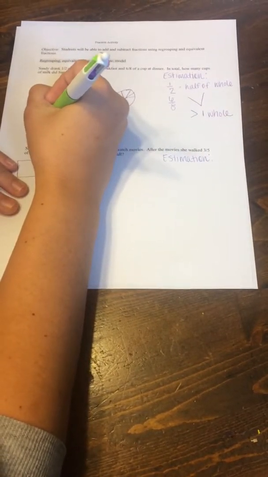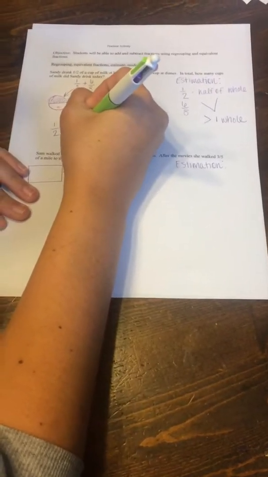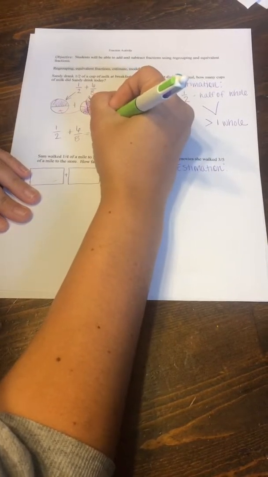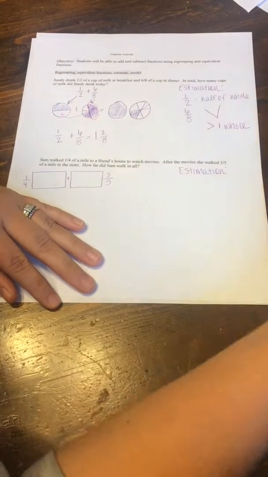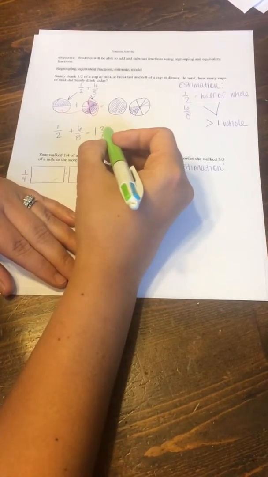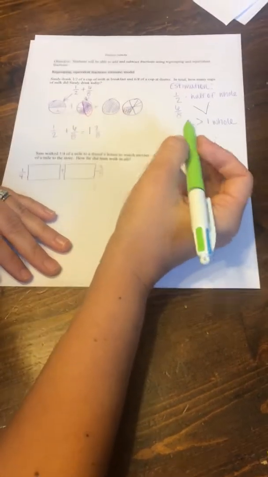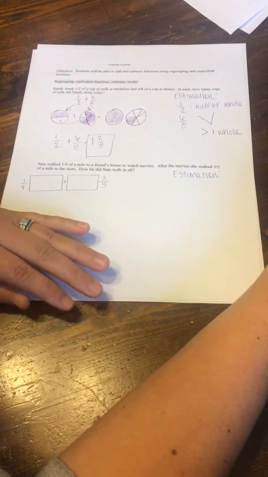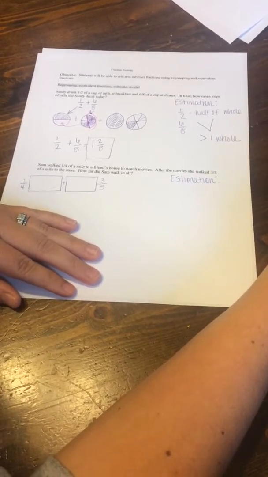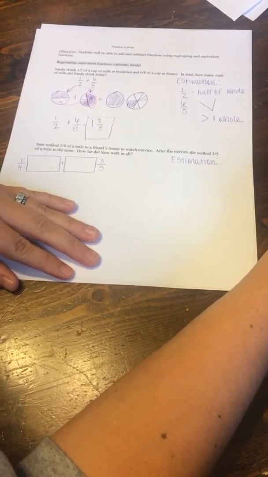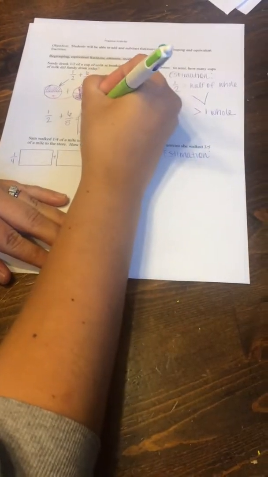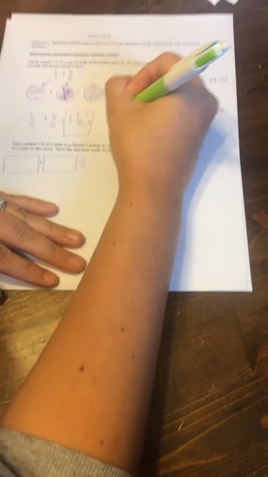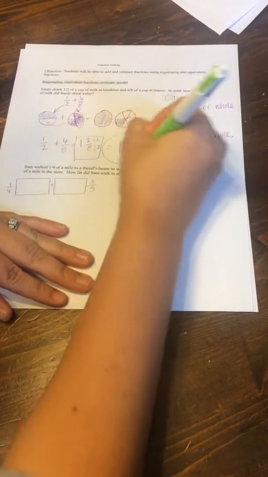So half plus 6/8 equals 1 and 2/8, or 1 whole and 2/8. But this fraction right here isn't in simplest form. So in order to get it in simplest form, you need to divide the numerator and denominator by the greatest common factor, which is 2. So we're going to divide both of them by 2. And that is going to equal 1 and 1/4, which is our total answer.